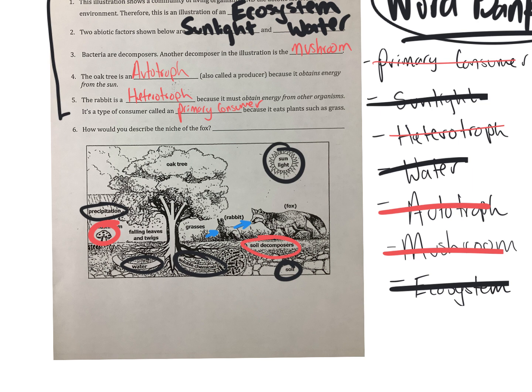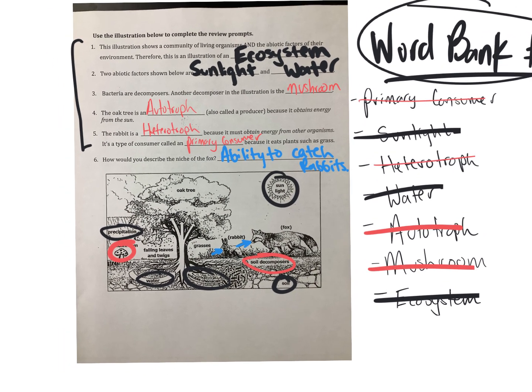So the niche, so how is it successful in this ecosystem? It is successful because of its ability to catch rabbits. Other answers that could have been acceptable is if you said something like the fox's ability to be agile and that helps it catch rabbits. I had another student that mentioned soft paws because that would allow it to be quiet whenever it's trying to hunt rabbits and other small critters. So that could have been an acceptable answer as well. But the main thing is, niche is how is it successful in that ecosystem?